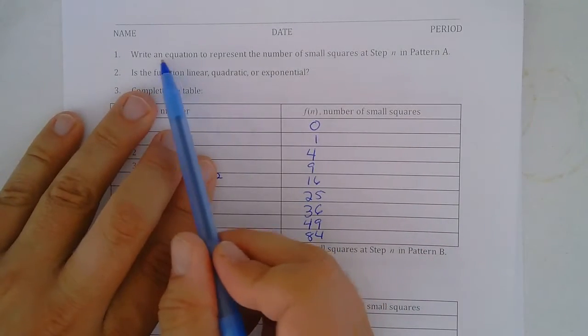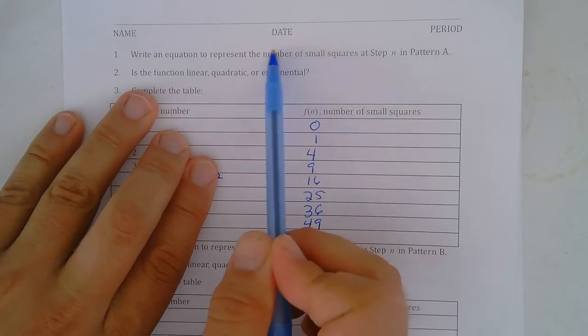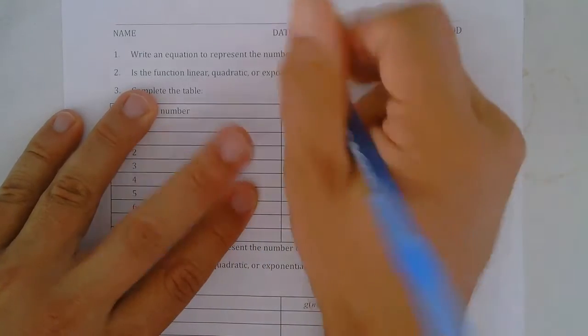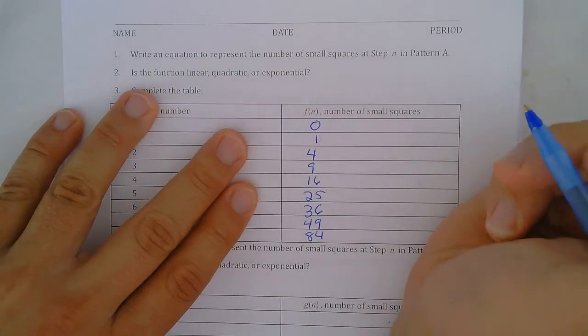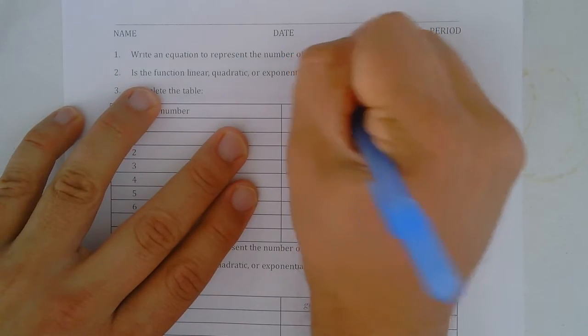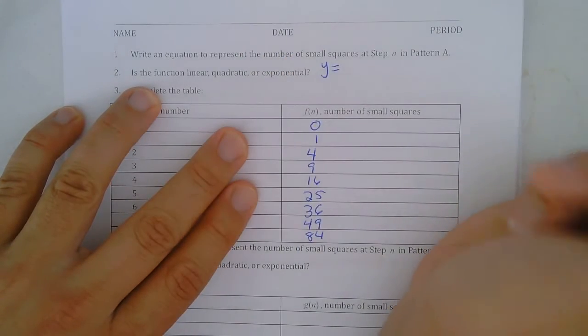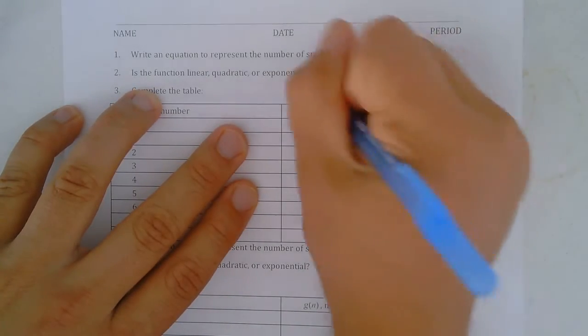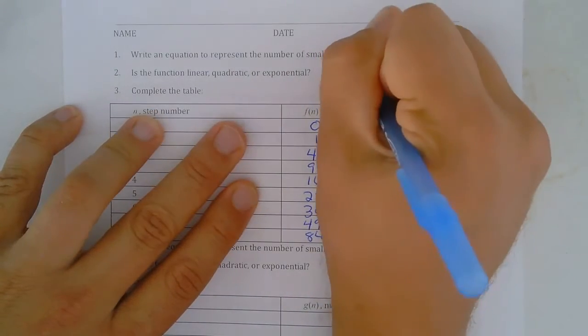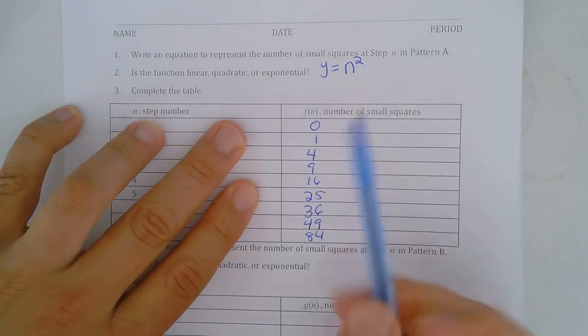So in looking at this, to write an equation to represent the number of squares at step n, we'll just say y is equal to the number of squares, so y is equal to the step number squared.